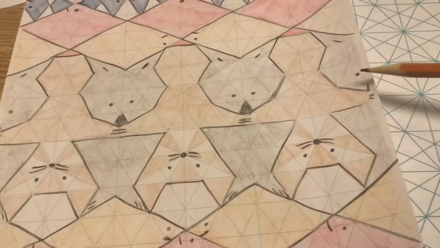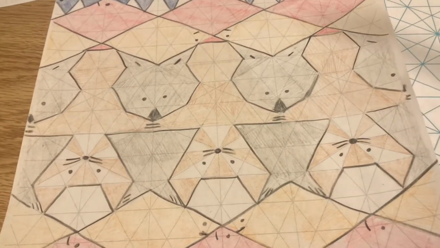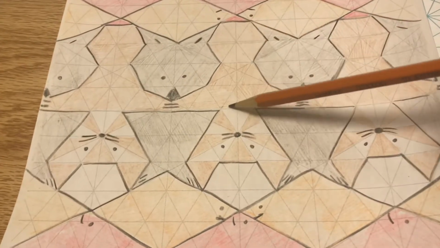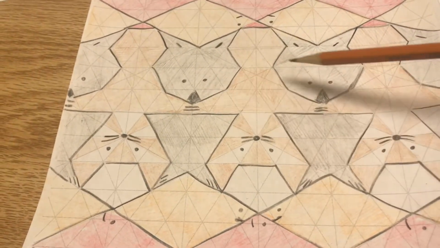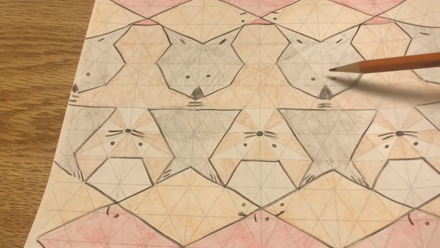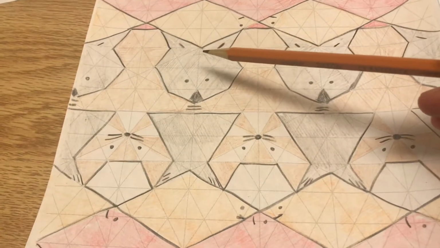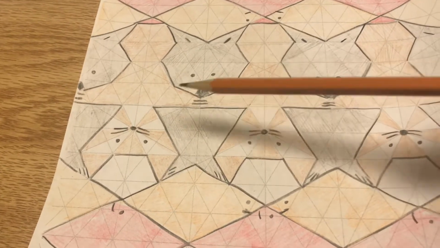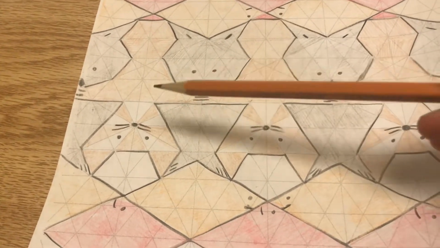And you can see there's a pattern here, right? So again, there's symmetry, but it's a bigger symmetry. If I drew a line right down the middle of the fox, then this and this side would be exactly the same. Likewise, if I drew a line right down the middle of the cat, then this side and this side would be the same. So there's still symmetry happening.